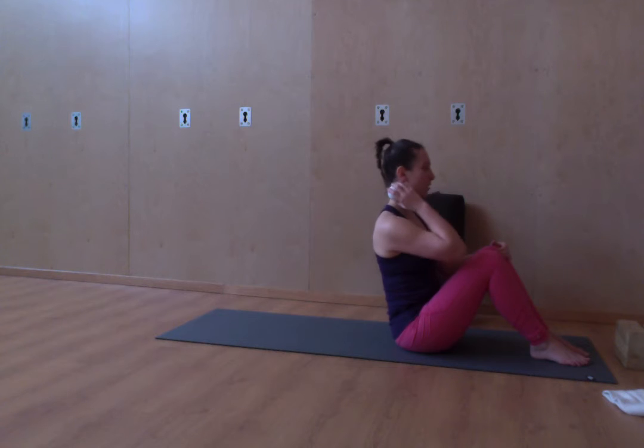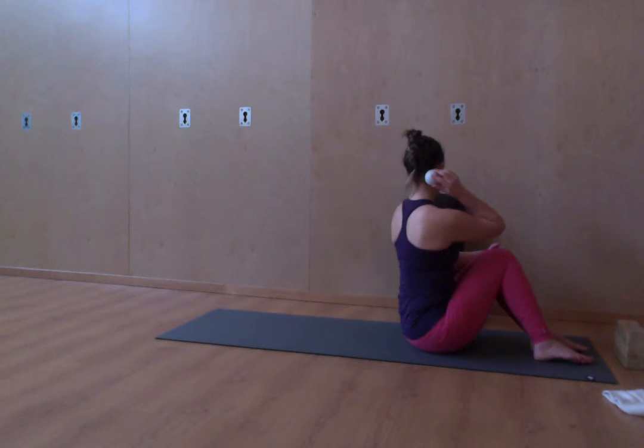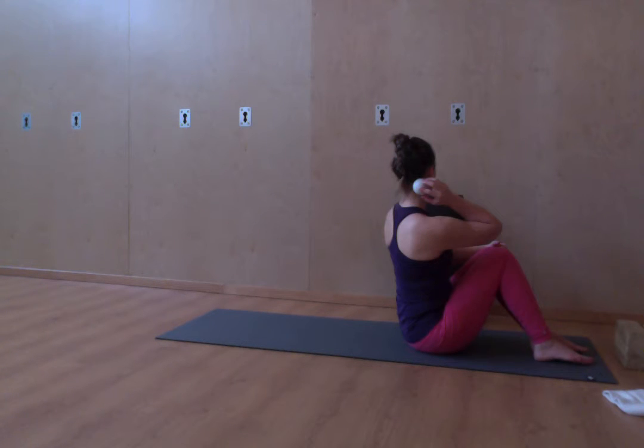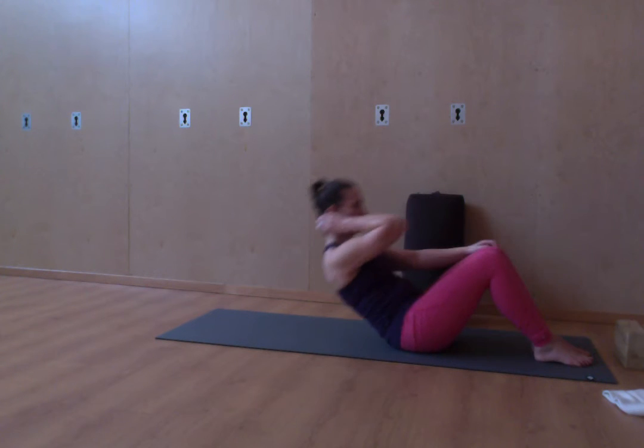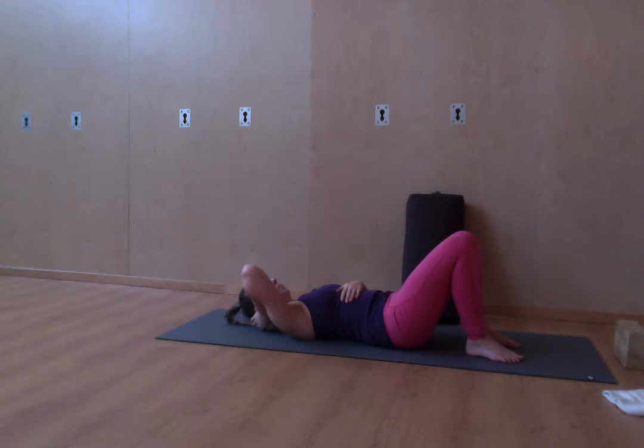So we're going to start to the right of the spine, just underneath the base of the skull. You can lie on your back or you can stay seated and just roll the ball into that muscle tissue, into that fascia. And again, we'll take about 10 cycles of breath before we switch sides.